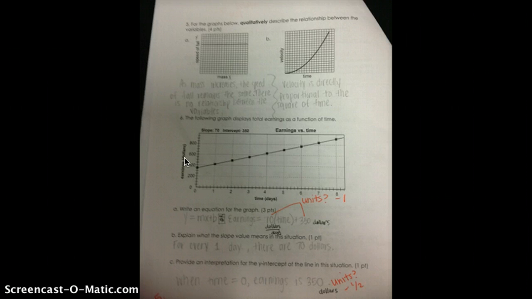I found that this was probably the hardest part for them on the test. A lot of kids just gave me y equals mx plus b or didn't know what I was talking about. As you can see, she edited it later on when she did corrections so she could retake the test. But it should be earnings equals $70 per day times time plus $350.